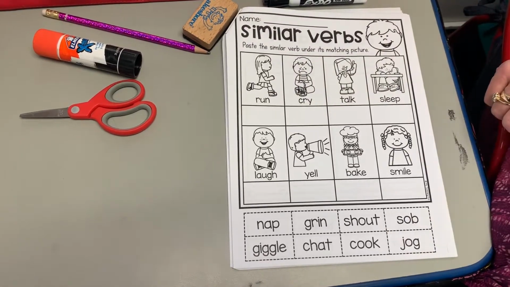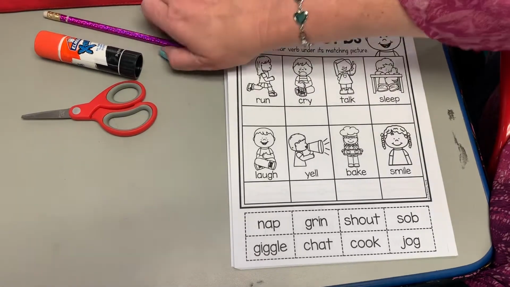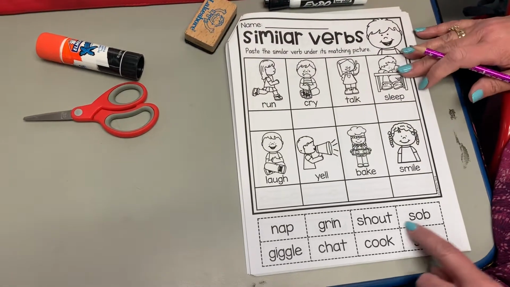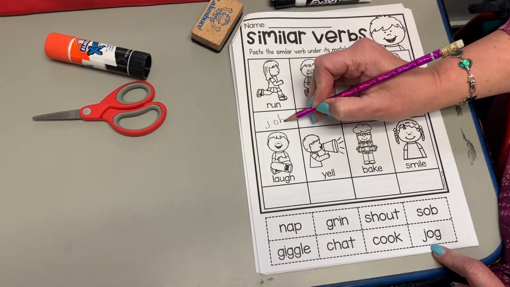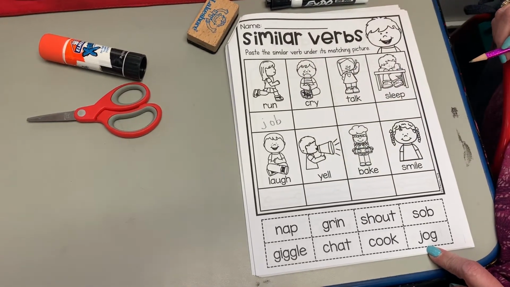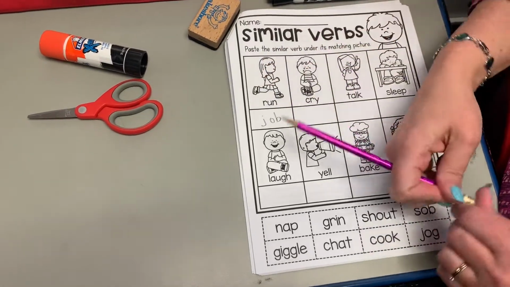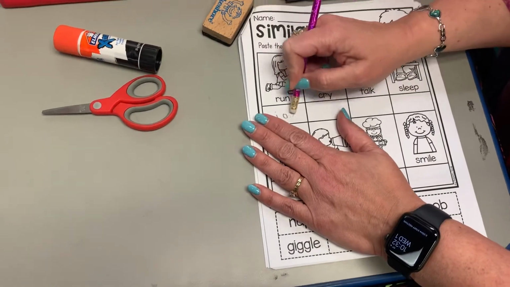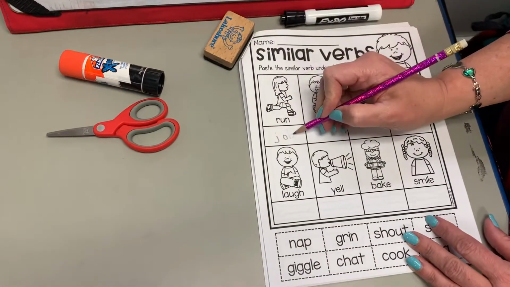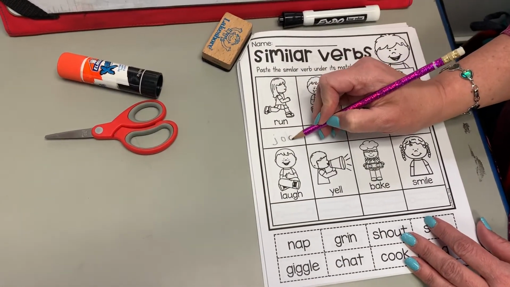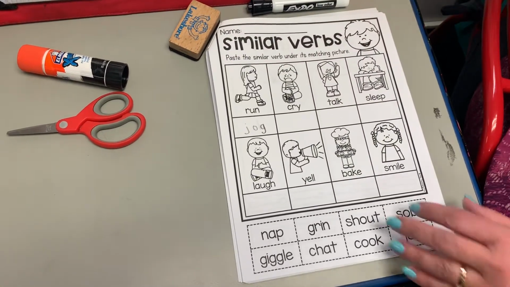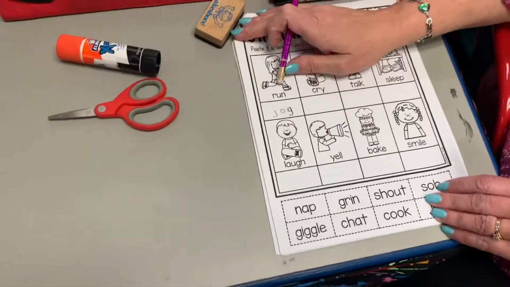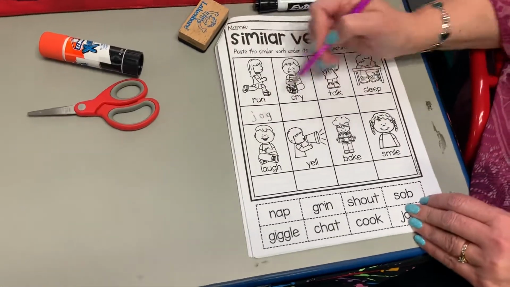If you said jog, you are correct. So you can cut it out and glue it on here, or if you want to do your writing because it's quicker, either way. Jog. That is Anderson's jog. I did job. This is my job, to make mistakes so you can find them. Jog. Let's hope somebody else caught that. All right. Jog is the same as run.